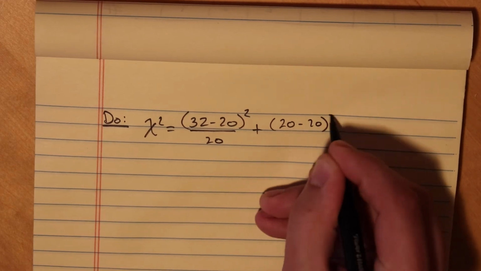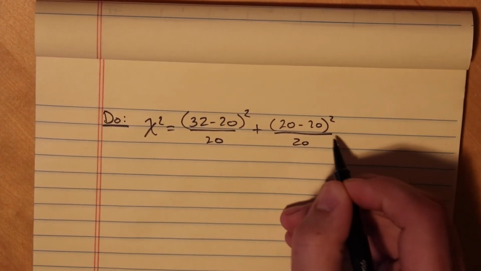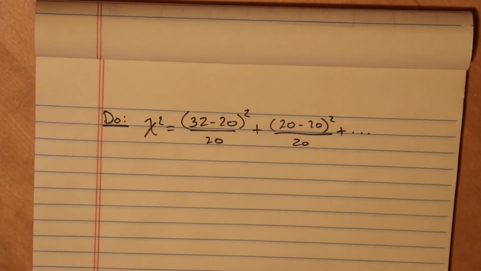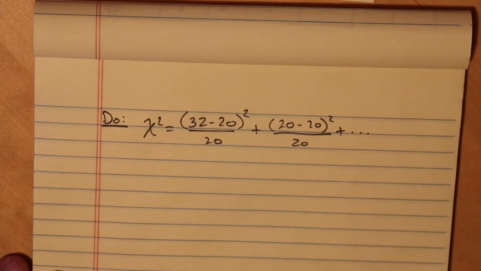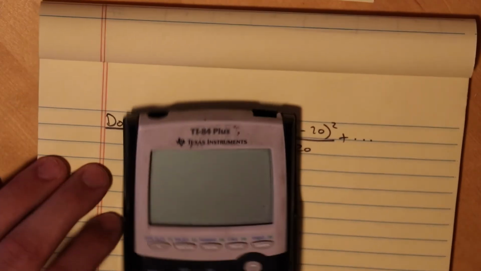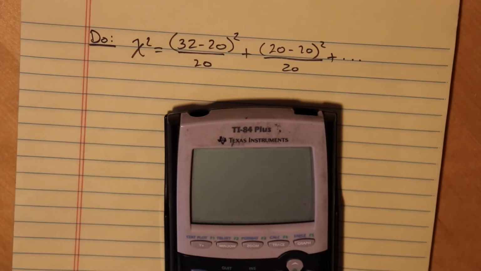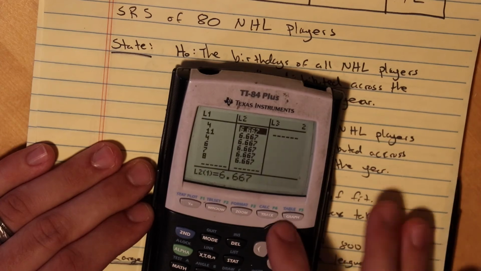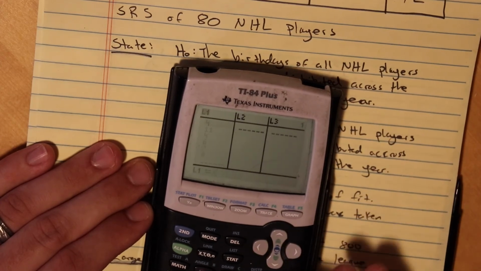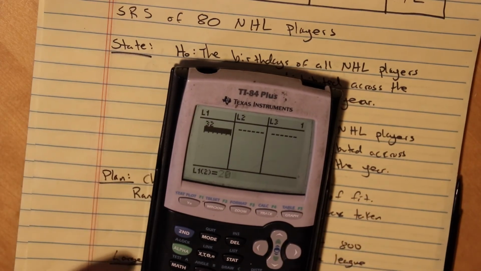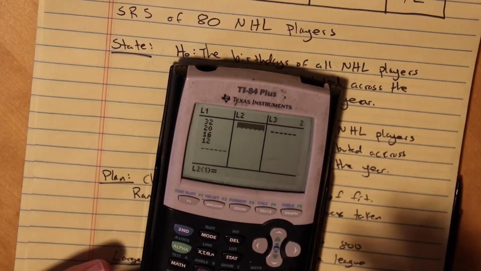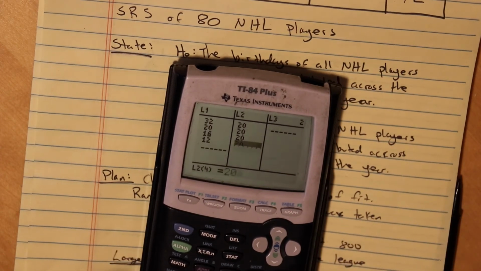20 minus 20 squared over 20 plus dot dot dot. Okay, so now what we're going to do is go to my calculator. It's time for the calculator, time to enter that data. Stat. Here we go: 32, 20, 16, 12. Fastest calculator in the Northwest.